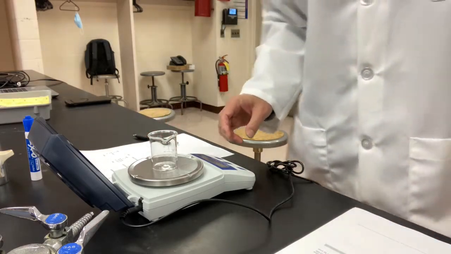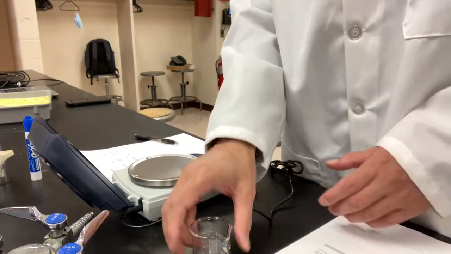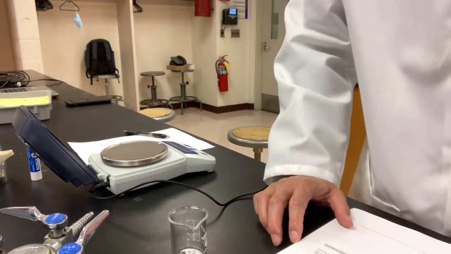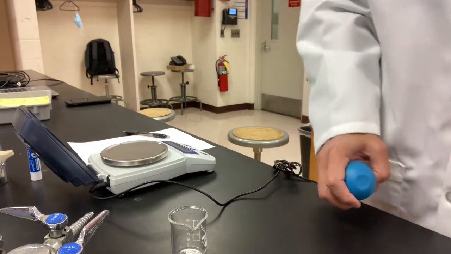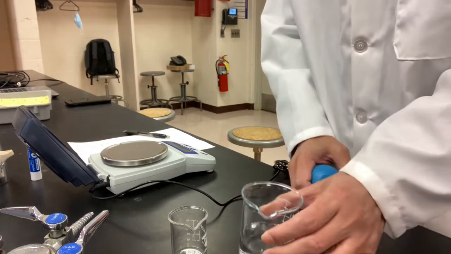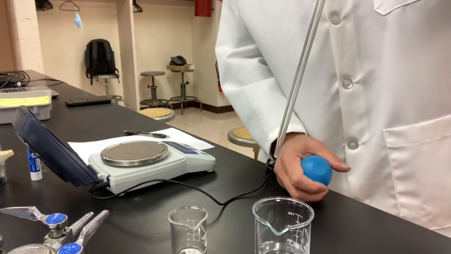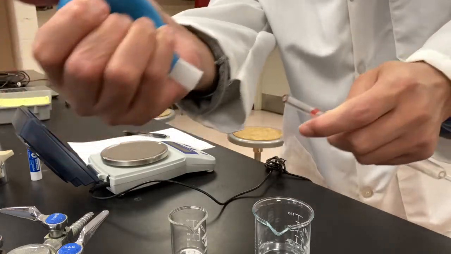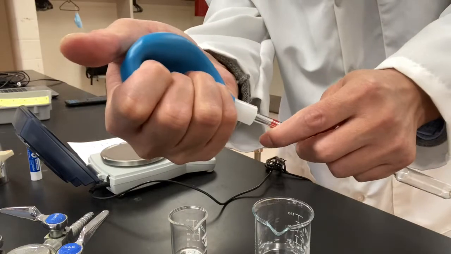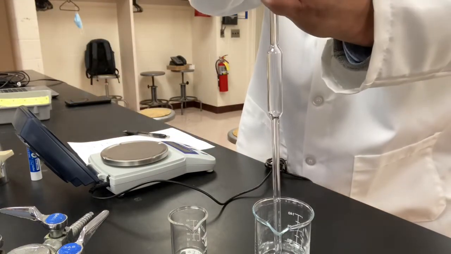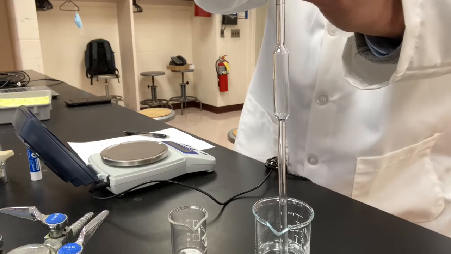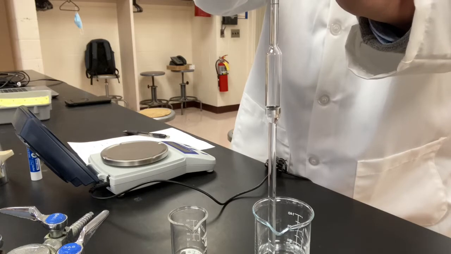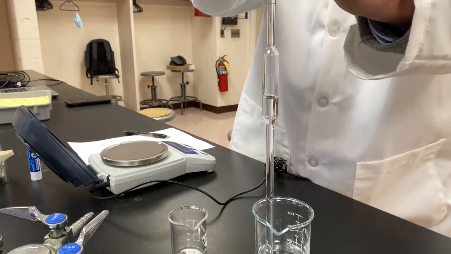Now I'm going to transfer 10.00 ml of the unknown liquid into this beaker. What I'm going to do, I'm going to dip this pipette into the liquid. I'm going to put a bulb on top of this one, squeeze it, put it on. Then I'm going to slowly release my pressure on top. I hope you can see the liquid is coming up into the pipette.